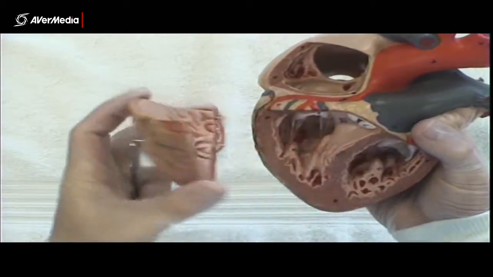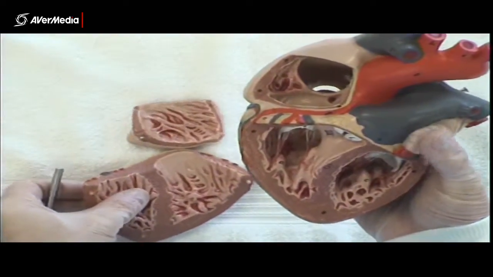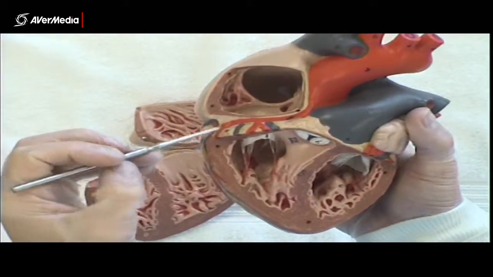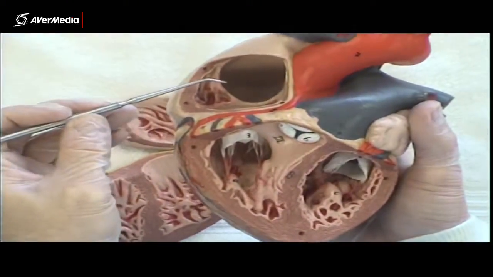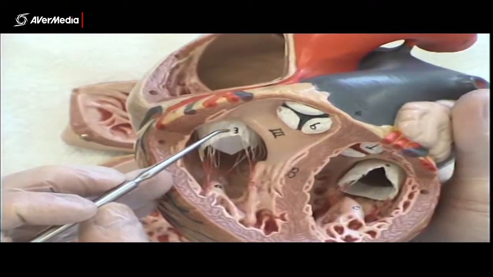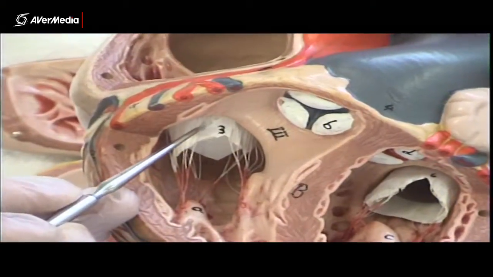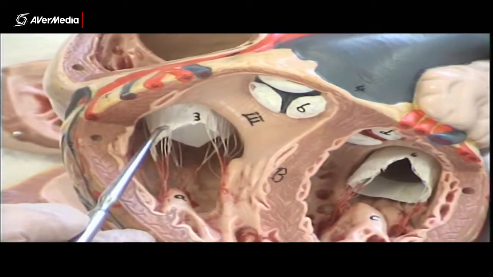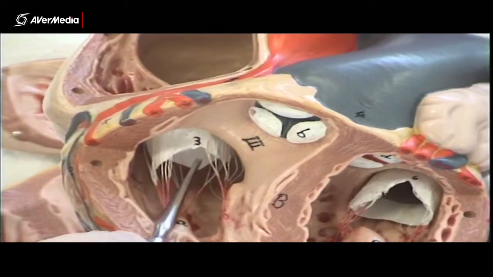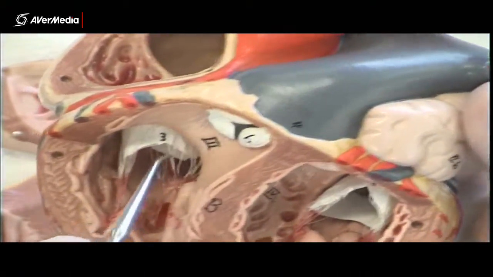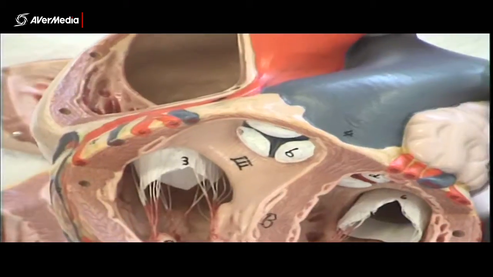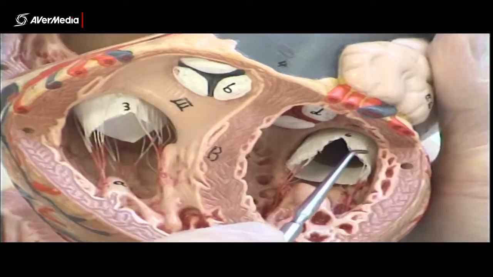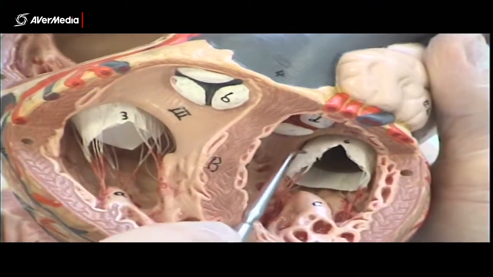If we now remove the external walls of the ventricles, we can see the structures that are inside there. Now firstly, the valves that are in between the atria and the ventricles are going to be the tricuspid on the right and the bicuspid on the left. Now the tricuspid has three cusps, these three leaf-like bits that are actually the functional parts of the valve. The bicuspid or mitral valve on the left has only two. So there are two cusps there.